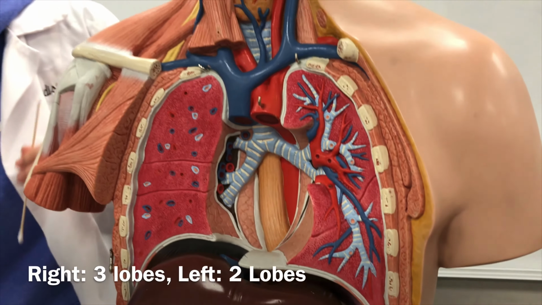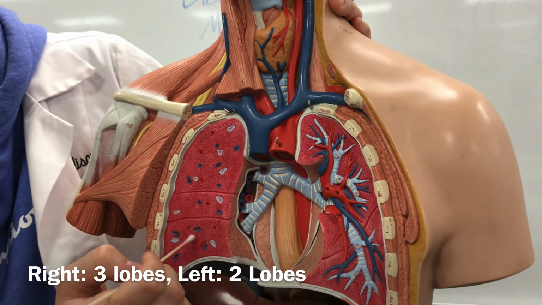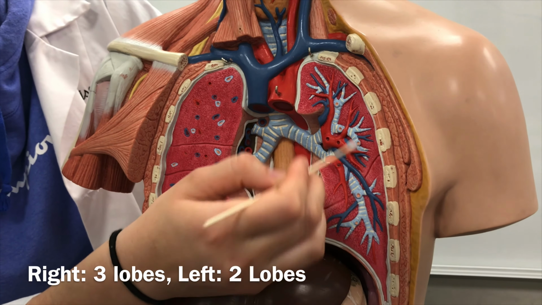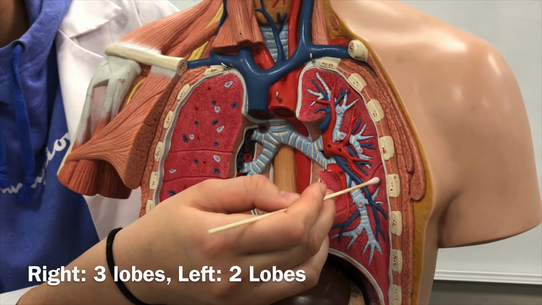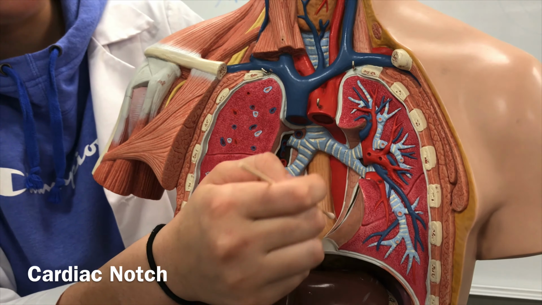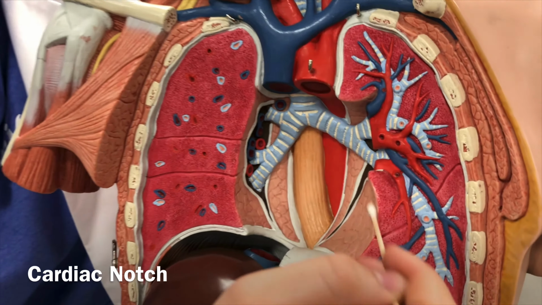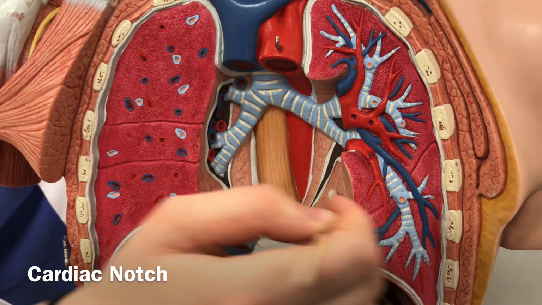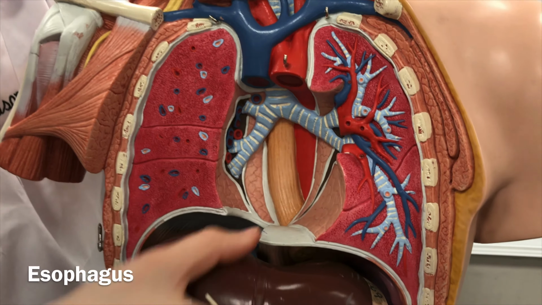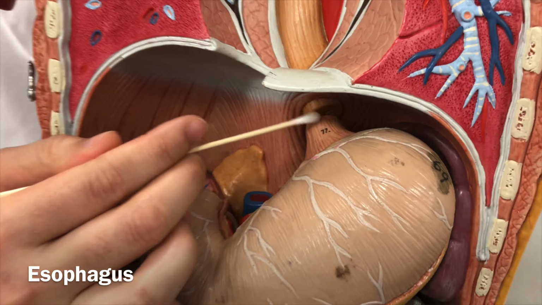You have your lobes of your lung. Remember, your right lung always has 3 lobes, and your left lung only has 2 lobes. So if you can see right here, you have your 3 lobes, the 2 lobes here. The reason your left lung only has 2 lobes is because your heart is here and it's taking up the space that would usually be another lobe. So this little region right here is kind of like a socket. This is what we call the cardiac notch. Your esophagus, you can see that right here coming down, and that is what's going to go into your stomach right here. We'll review that in a little bit.